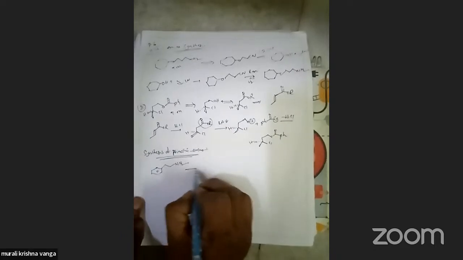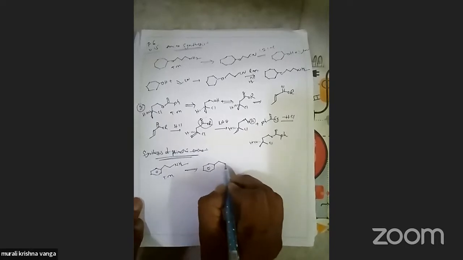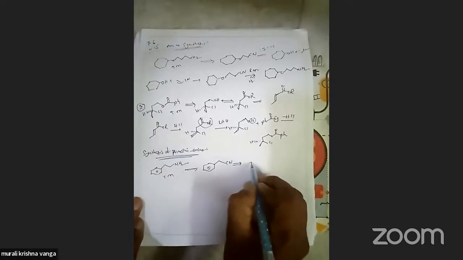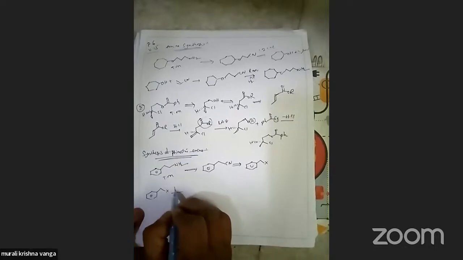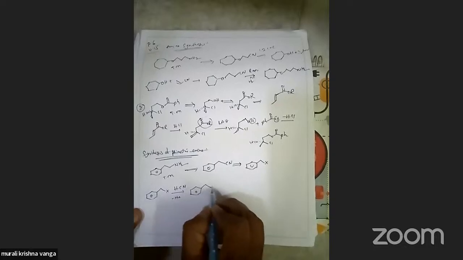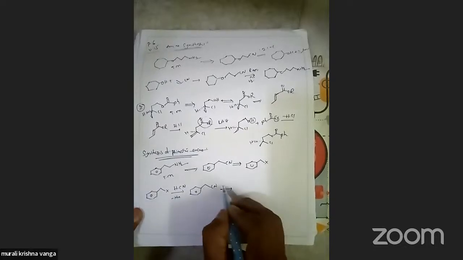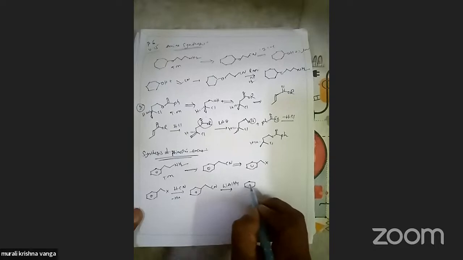This target molecule is converted into cyano. So this comes from benzyl halide. When benzyl halides react with HCN, with loss of HX, they form benzyl nitrile. When this benzyl nitrile undergoes reduction with lithium aluminum hydride, cyanides are converted into amines. The target molecule is synthesized.